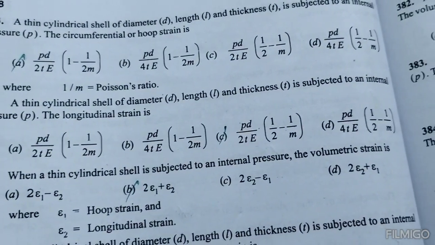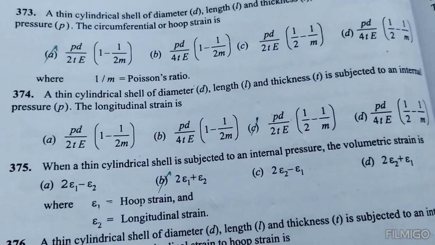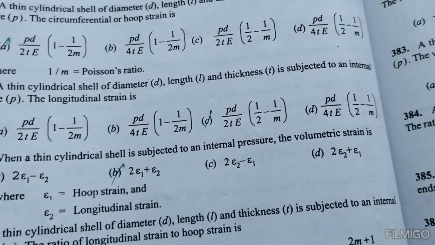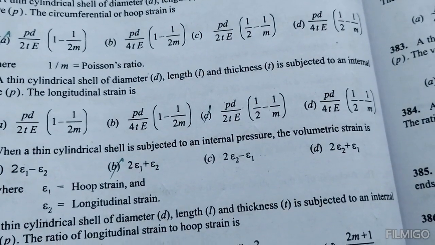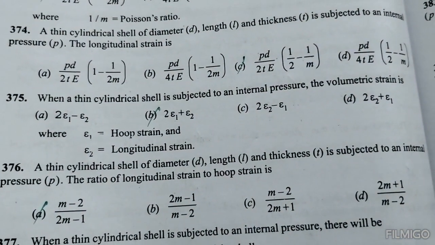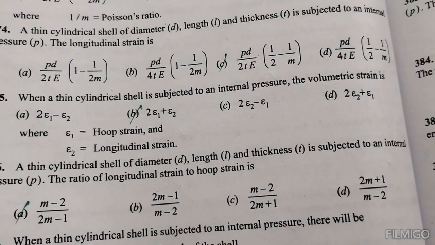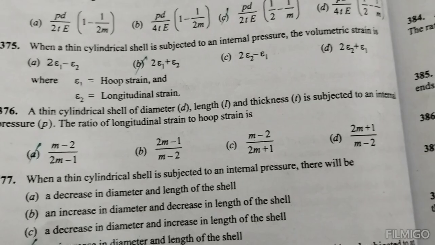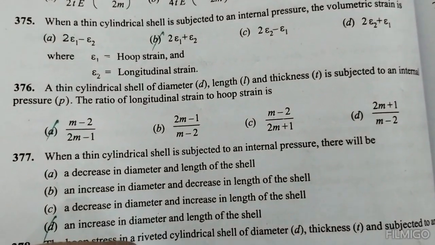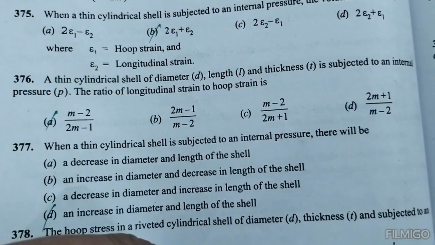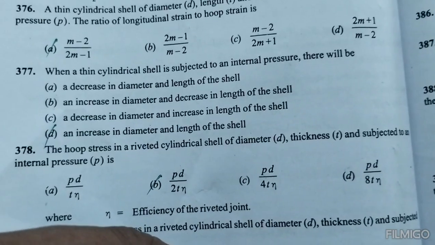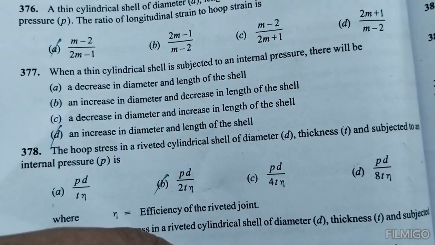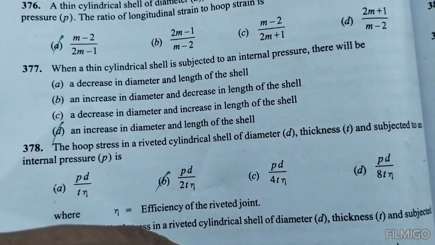A thin cylindrical shell of diameter d, length l and thickness t is subjected to an internal pressure. The longitudinal strain is pd by 2tE times 1 by 2 minus 1 by m. When a thin cylindrical shell is subjected to internal pressure, the volumetric strain is 2e1 plus e2. The ratio of longitudinal strain to hoop strain is m minus 2 by 2m minus 1. When a thin cylindrical shell is subjected to an internal pressure, there will be an increase in diameter and length of the shell.